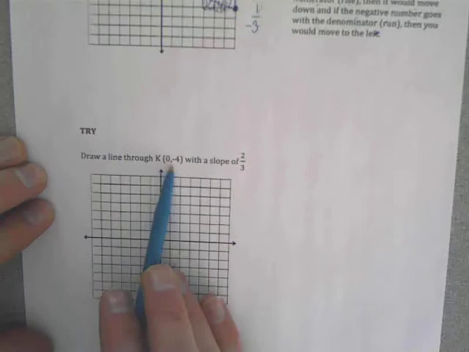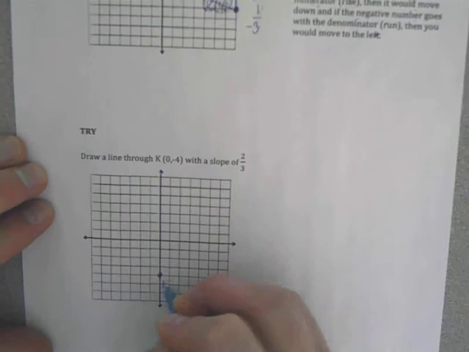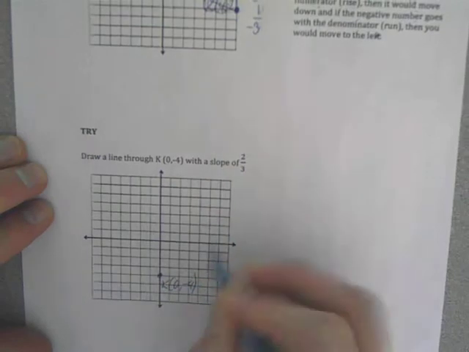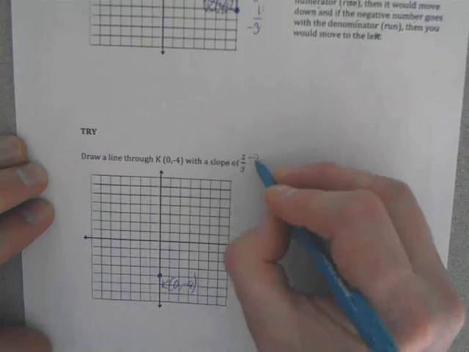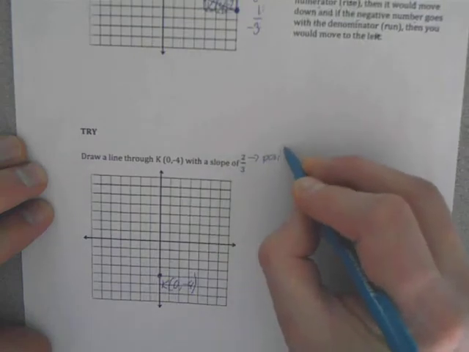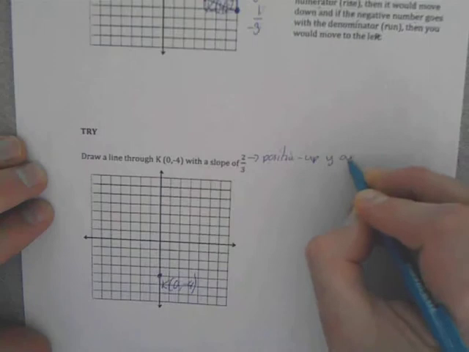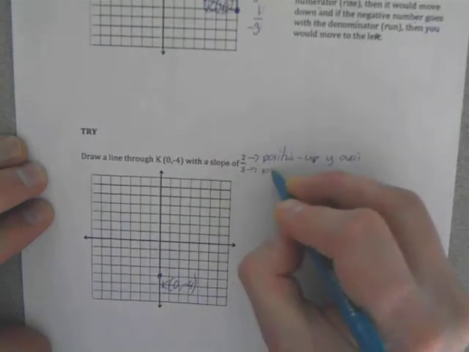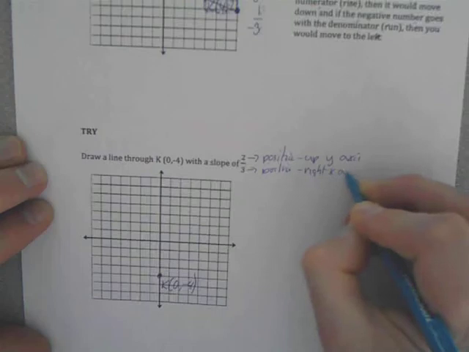Okay, to do this one, k is 0, negative 4, so 0, negative 4, 1, 2, 3, 4. There's my k, which is 0, negative 4. Slope of 2/3, so because they're both positive, that's positive, it goes up the y-axis, and this is positive, so it goes to the right on the x-axis.